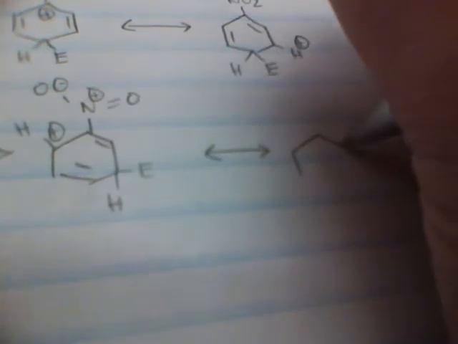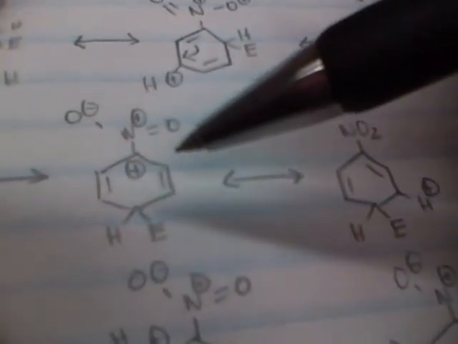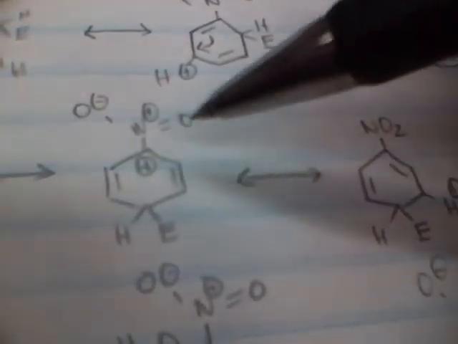This time, there is something especially unfavorable for the species that results from attack at the ortho and para positions. And that feature is that you have a plus charge on a group carrying a positively charged atom. So this is bad. And here you have the same thing. This situation is bad. But for attack at the meta position, you don't have that.